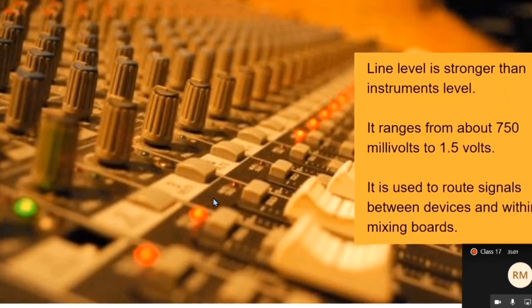You'll also encounter this word in the pro audio world, line level, which is stronger, again, than instrument level. It ranges from about 750 millivolts to 1.5 volts. So finally, we're up over a volt. And this is the signal that is used to route your analog audio through your mixing board, back out to effects processors, back to your mixing board, and then out to your amplifier before it becomes speaker level.